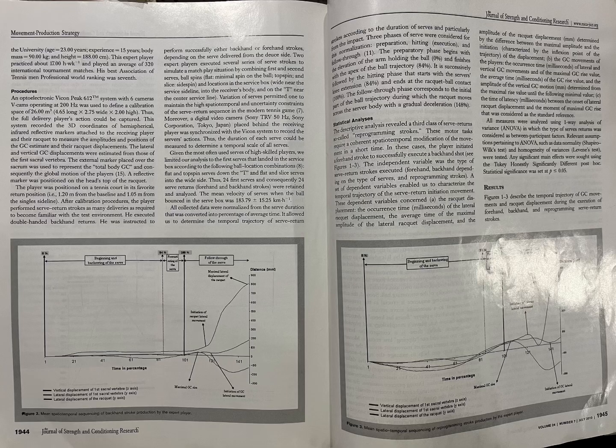It allowed us to determine the temporal trajectory of serve return strokes according to the duration of the serves and particularly from the impact. 3 phases of serves were considered for this normalization: preparation, hitting, and follow-through. The preparatory phase begins with the elevation of the arm holding the ball, 0%, and finishes with the apex of the ball trajectory, 84%.